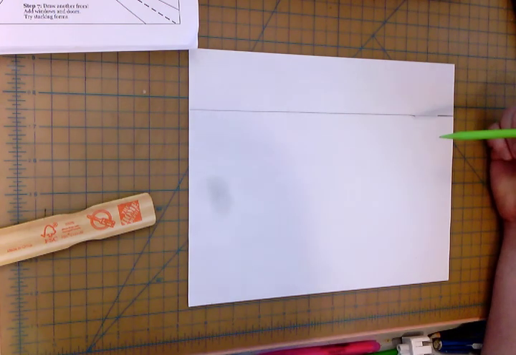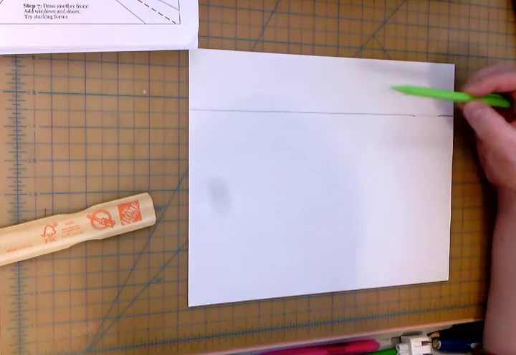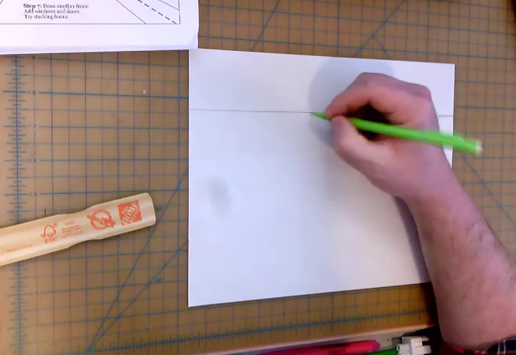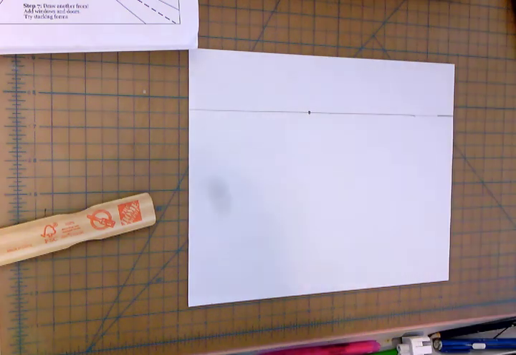Next step is we're going to put a vanishing point. It has to go on the horizon line. It looks like it's a little off to the left, kind of like our last one, so we'll go ahead and do that. Draw our vanishing point, right? Because we're definitely going to need to use that.